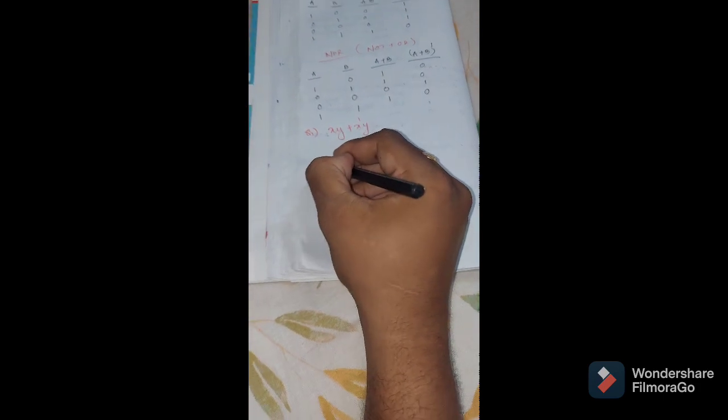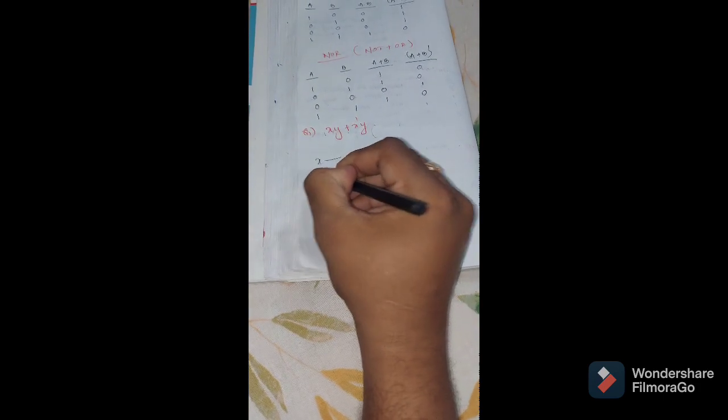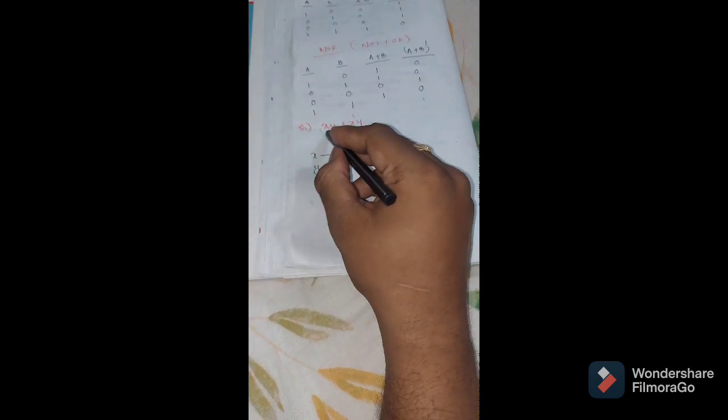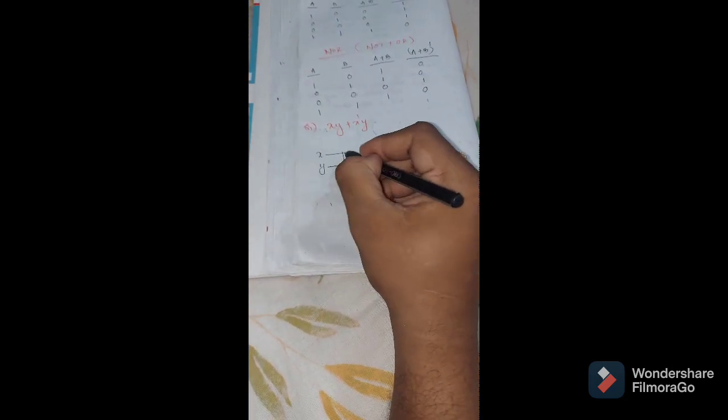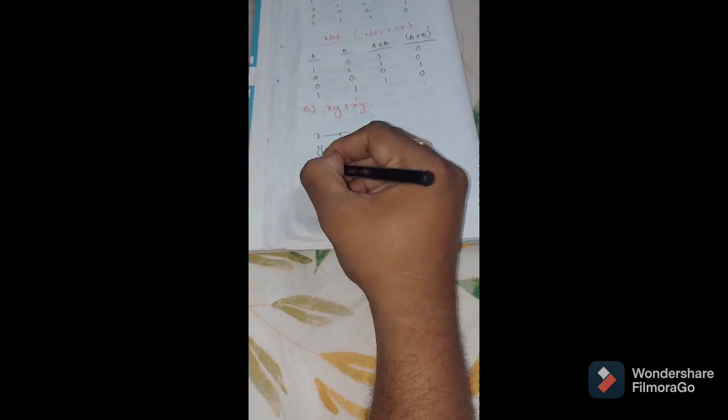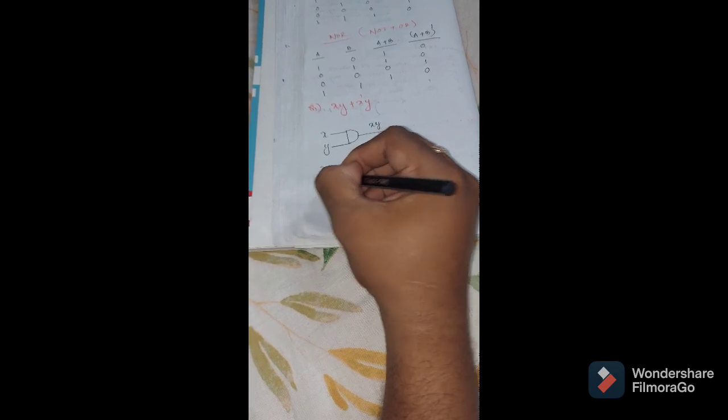How to do that? First, create an x, create a y. These are two inputs for that. Now you have to create an AND gate in between that. Just create an AND gate. You will get the answer, which is known as xy. Now you have x, you have y.